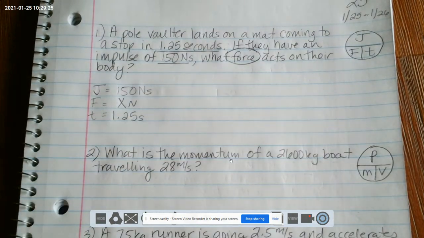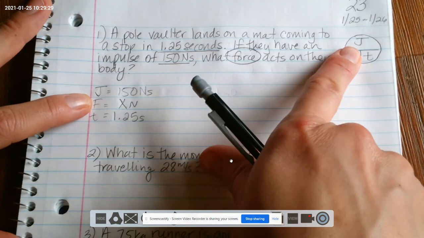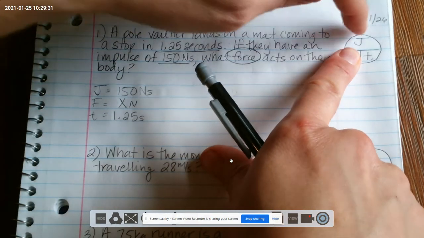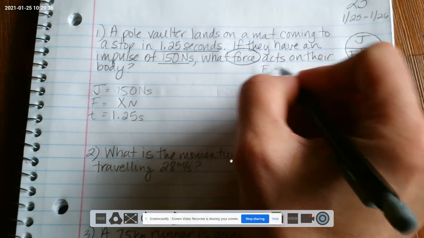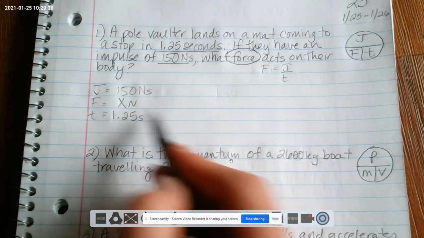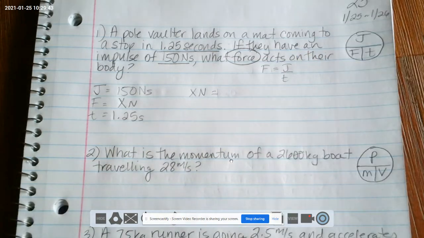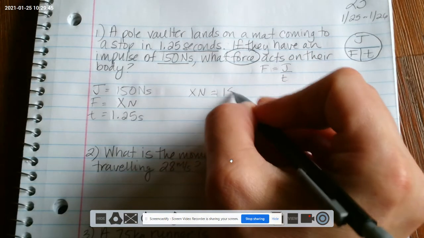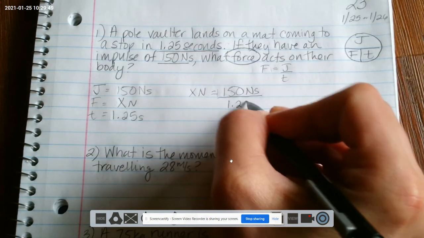So we need to find out what equation we're going to use. If we're looking for F, remember with the circle, cover up the F and get J over top of T, or J divided by T. So our equation will be F equals J divided by T. So now we just plug it in. So X newtons equals, my impulse is on top, 150 Newton seconds, dividing that by my time of 1.25 seconds.